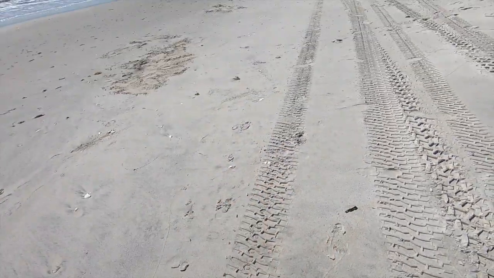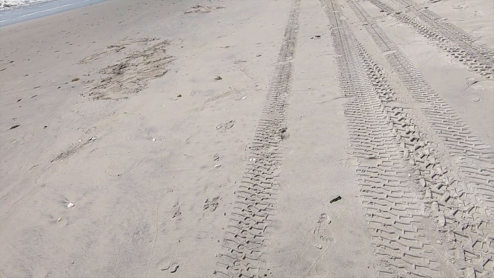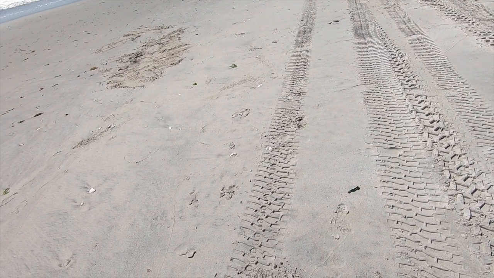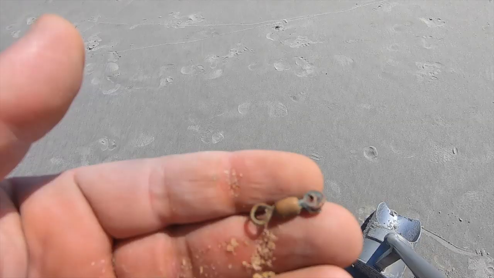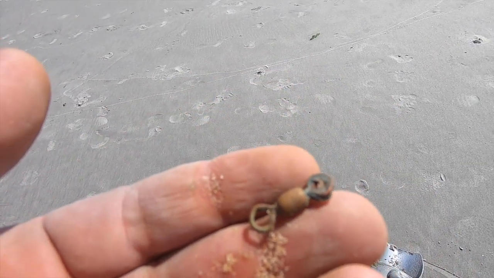All right, so I've started my march down the beach now, and I'm still walking very slowly because I'm in the midst of a patch. Found a fishing weight. All right, this is a clasp of some sort.